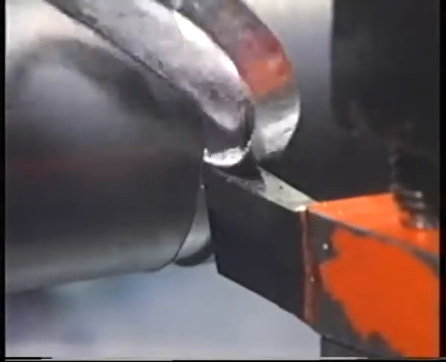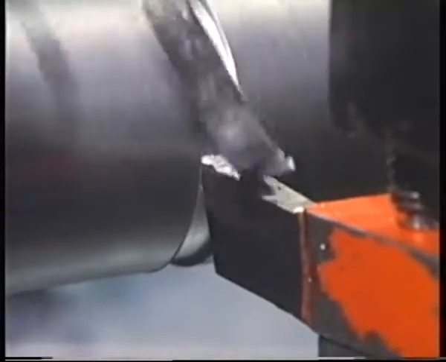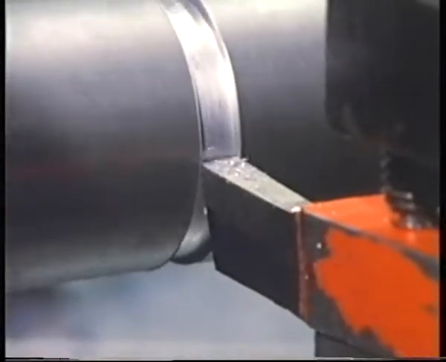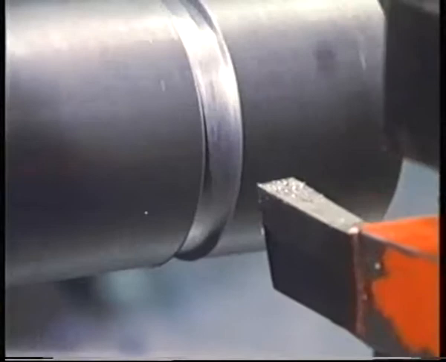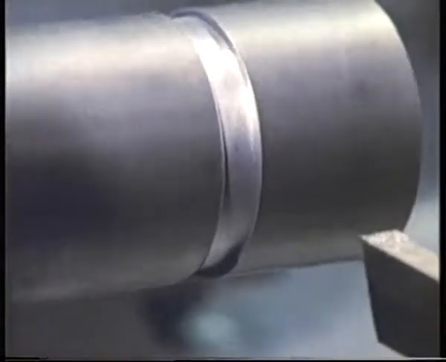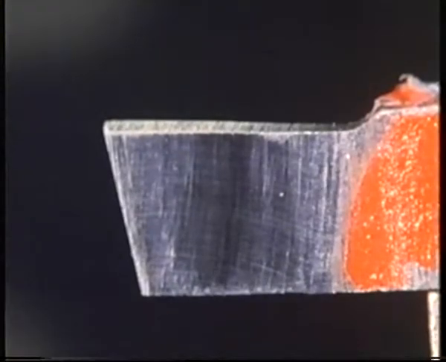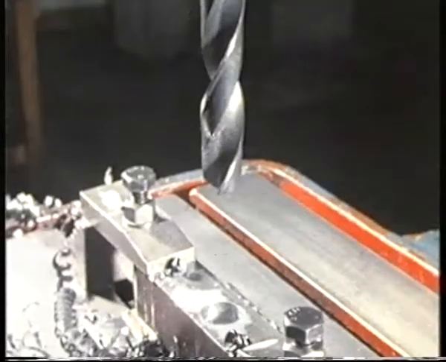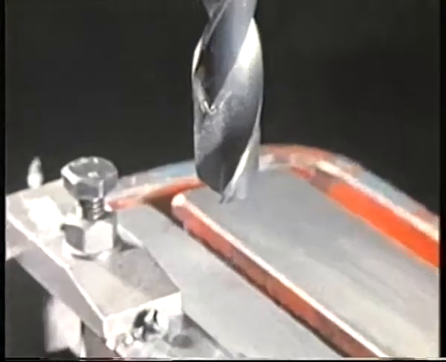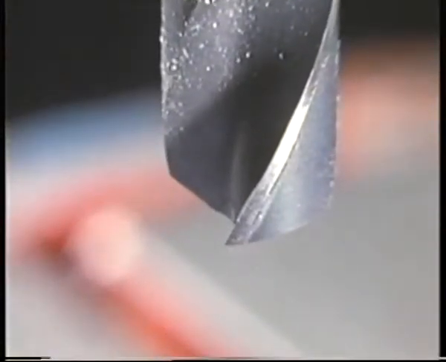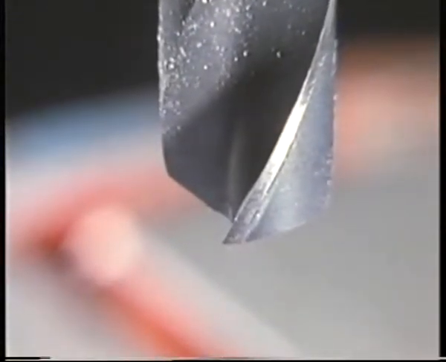This is a lathe tool, a parting off tool. This time we have only one cutting edge. Again though, a wedge. A twist drill looks quite different to most other cutting tools, but even here the cutting edge has a similar shape.